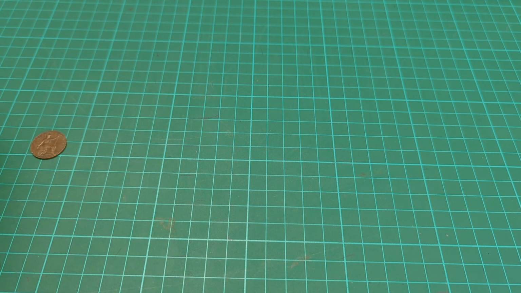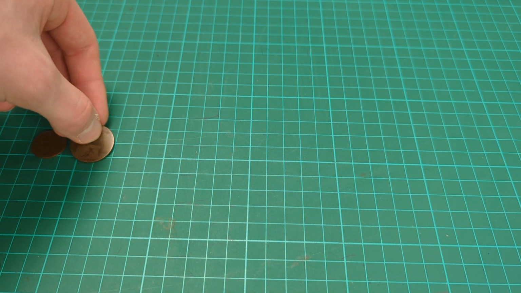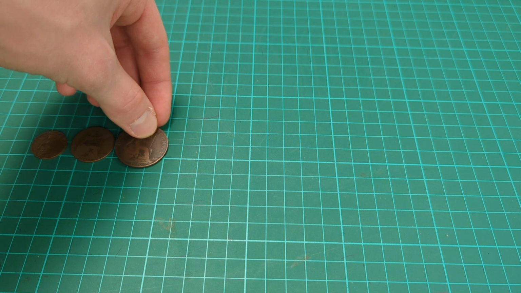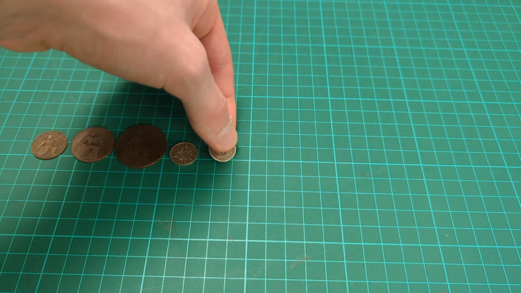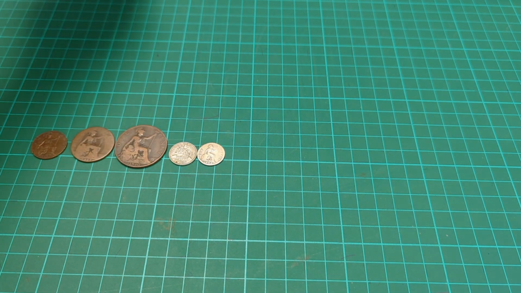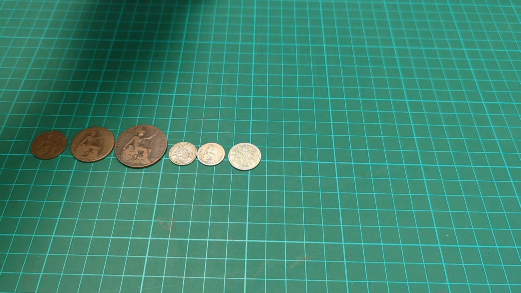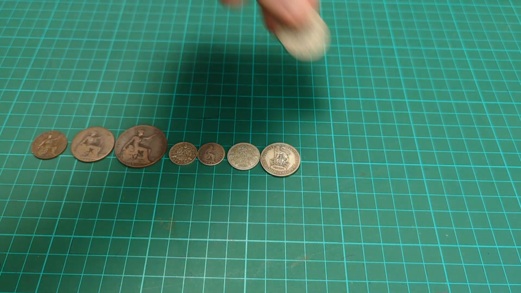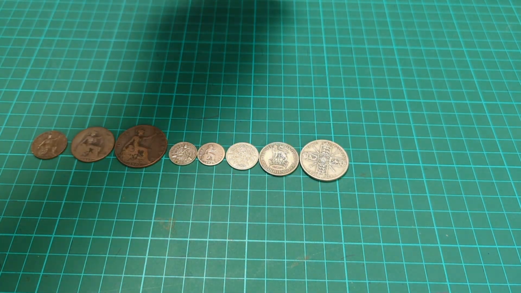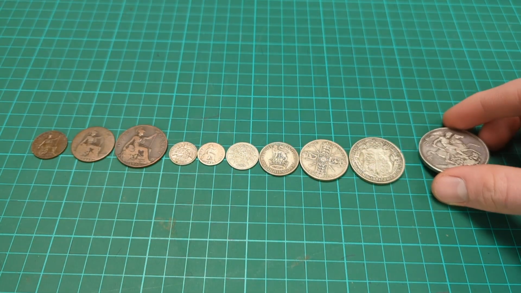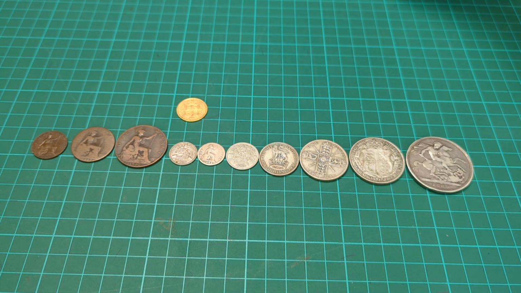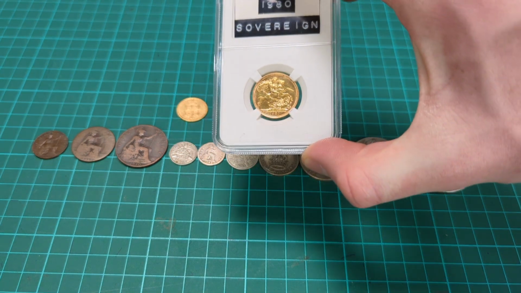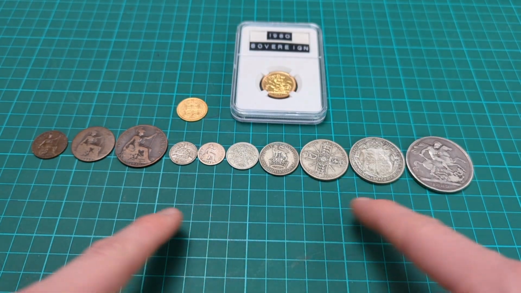So of course you have the classics. There are a few others, but this is just the classics. We have there the farthing, the halfpenny, the penny, we then have the threepence, the fourpence or groat, the sixpence, the shilling, the florin, or 2 shillings, the half crown, the full crown, and then for gold, we have the half sovereign. And apologies, I don't have a loose one, but we do have the full sovereign as well. So here are the denominations.